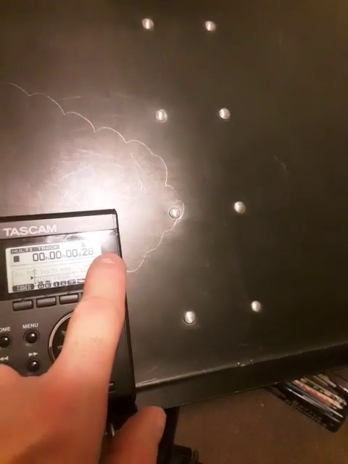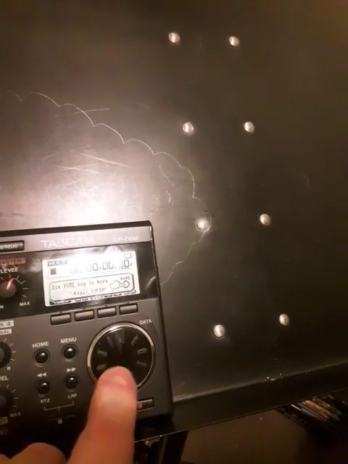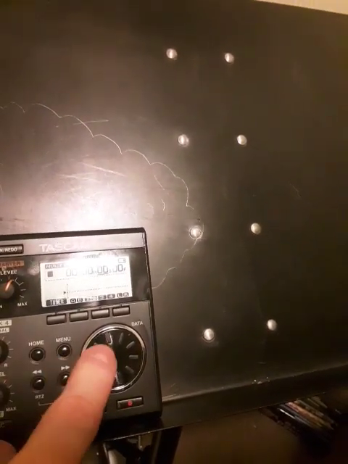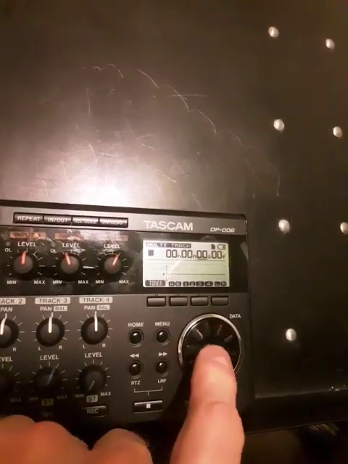Oh, and right now this is on hundredths of a second. You can change that. How do we do that? There we go. You get back to seconds. That's probably the easiest way. You want to go back to 0 when you start. Yeah, just go to 0.